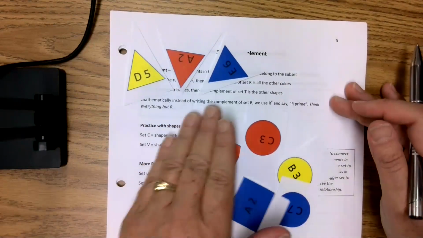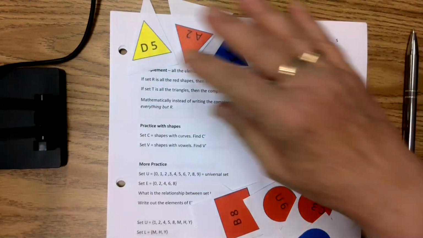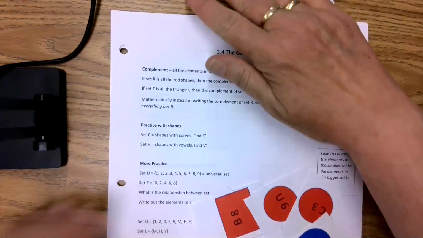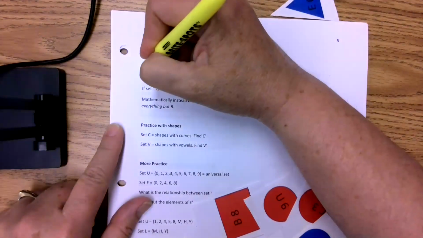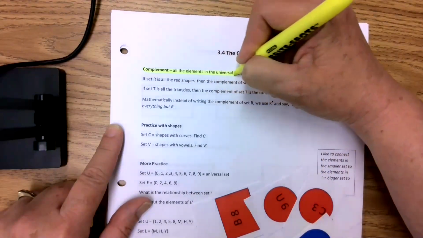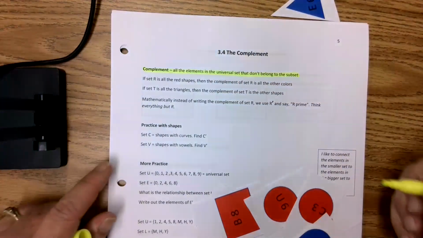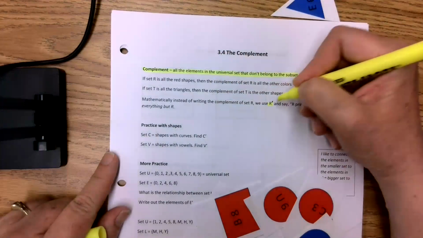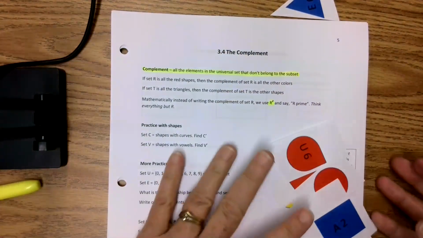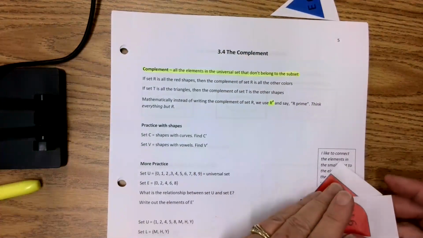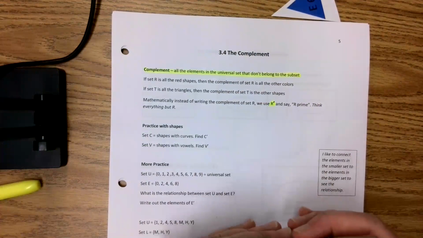Okay, and in math, once again, let me get my highlighter and highlight my definition. And they use the symbol R prime. I know you English aficionados out there, people that are cool in grammar, are going, that's an apostrophe.